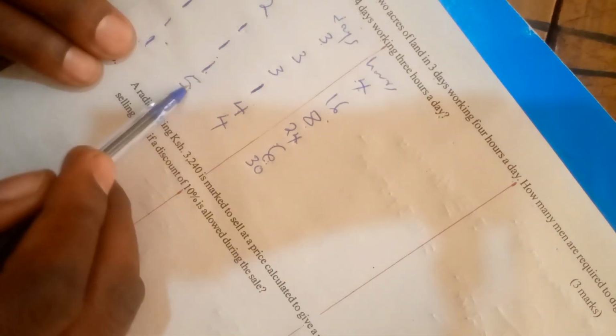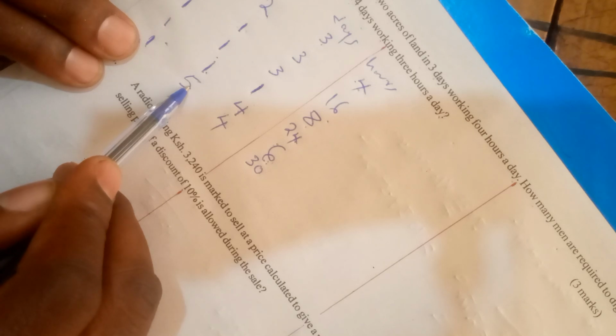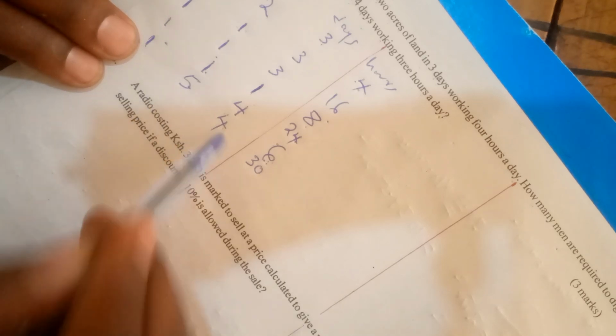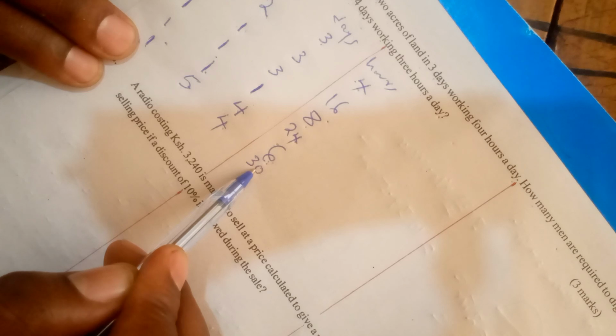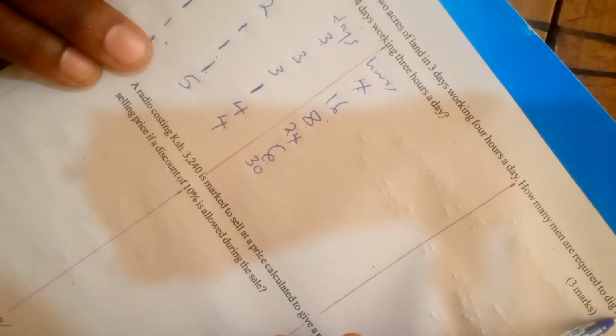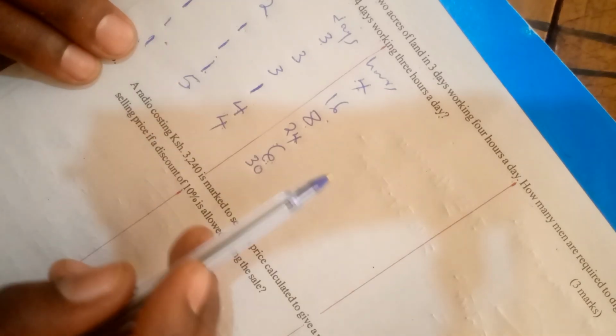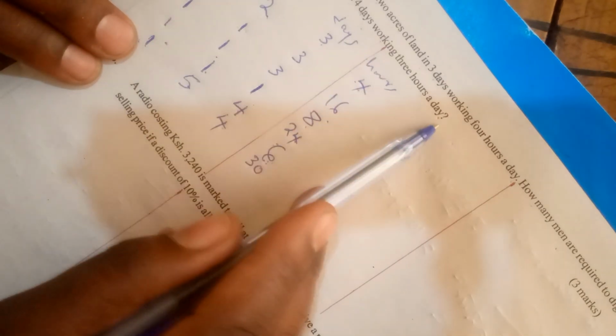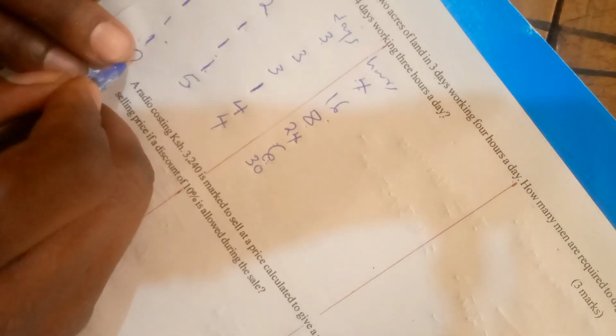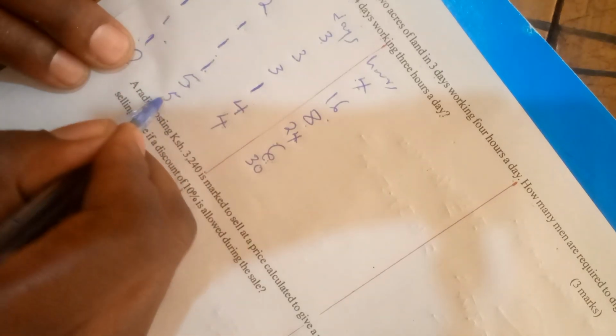One man digging 5 acres of land in 4 days will take 30 hours. But we want how many men are required to take 5 acres in 4 days working 3 hours a day.